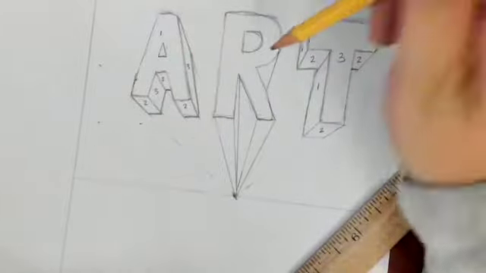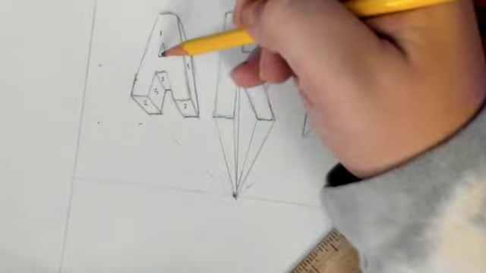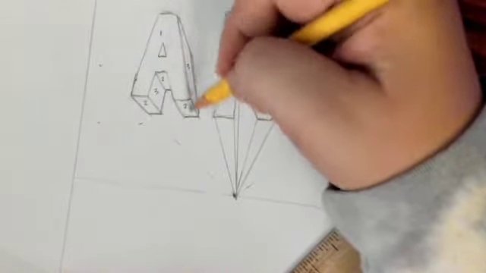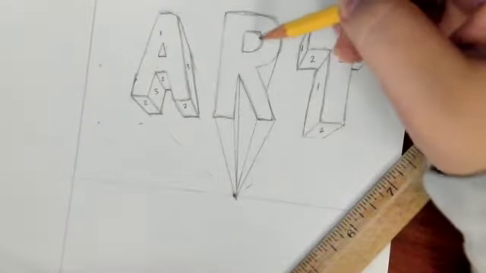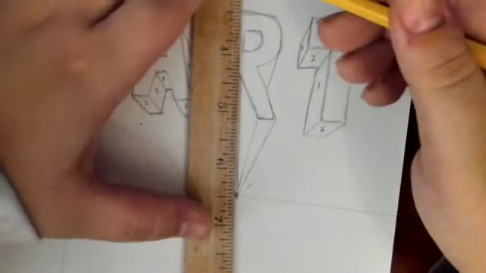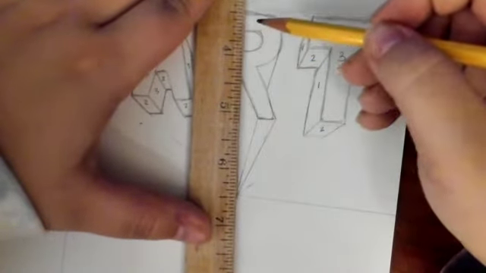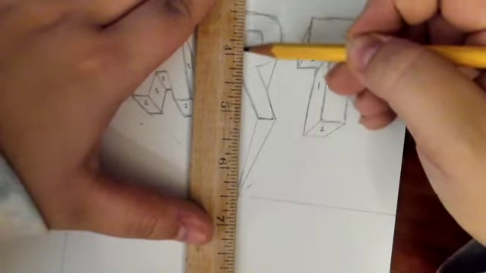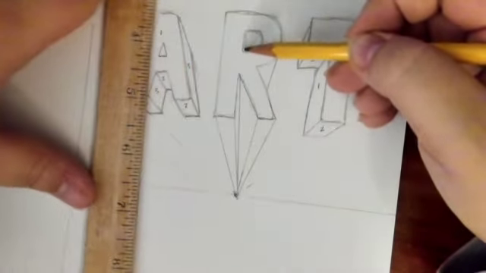And now we didn't talk about the insides of the letters. The inside of the letter A was too small to use, plus the line would have gone through the A, so we didn't have to draw it. But the inside of the letter R, if you line up your ruler with your vanishing point, you might be able to get a little bit of a line.